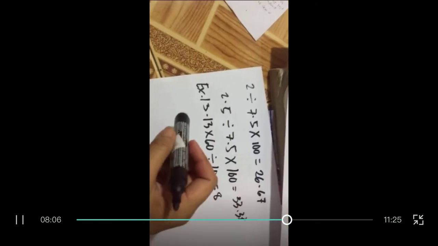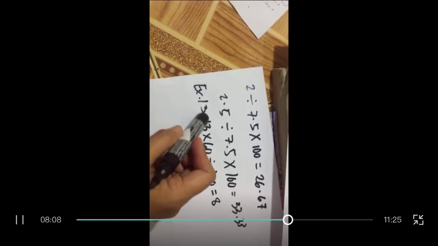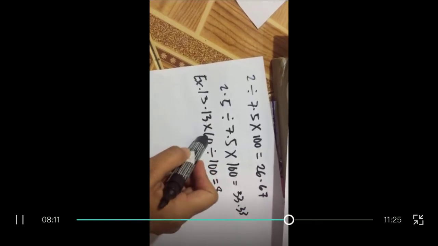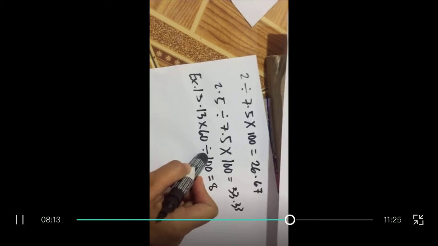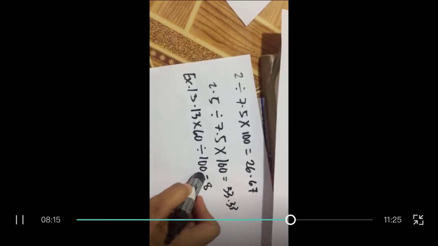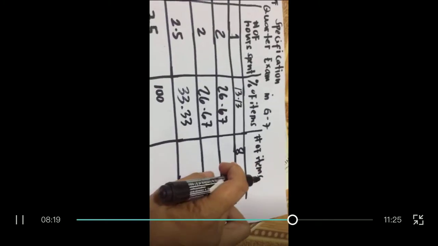For example, our percent of items is 13.33, so 13.33 times 60 divided by 100 equals 8. So our number of items is 8.